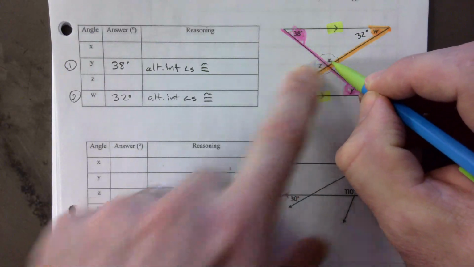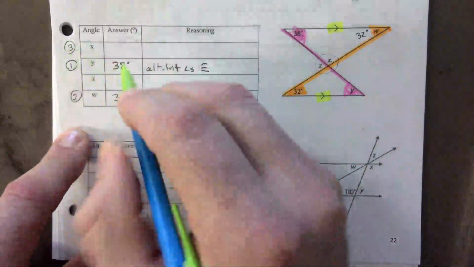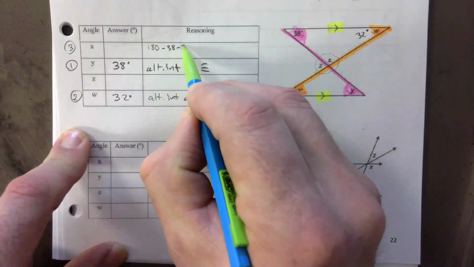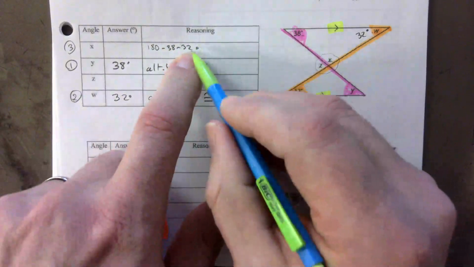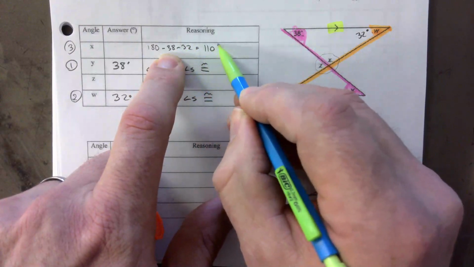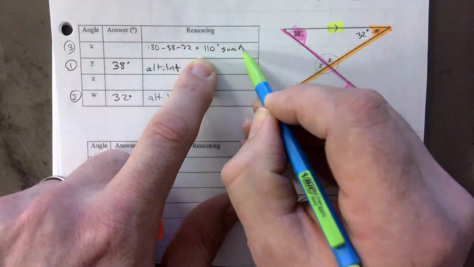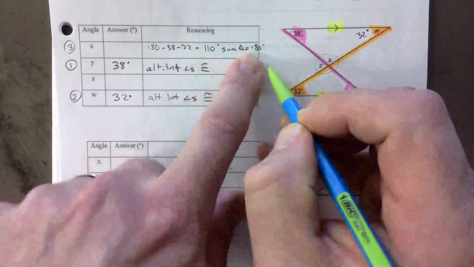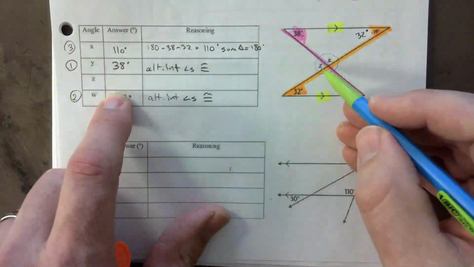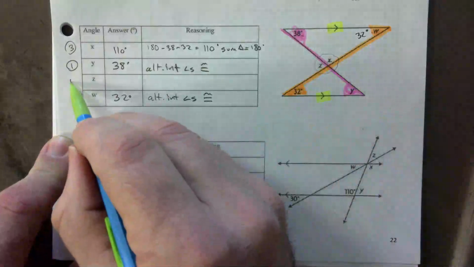So I'll do x third. I'll use just 180 minus 38 minus 32. This adds up to 70, right? Yeah, 70, so 110. And I use sum of triangle is equal to 180. So this is 110. And then z, we can do that last.